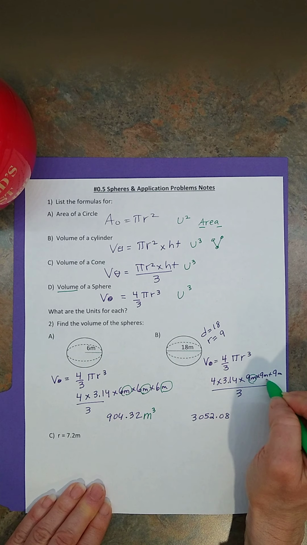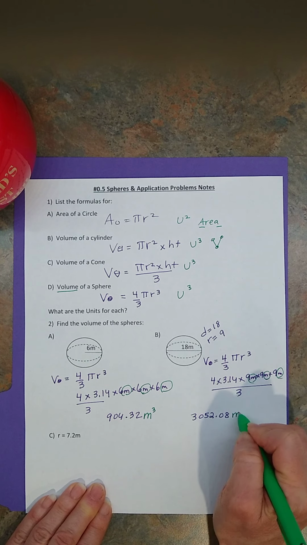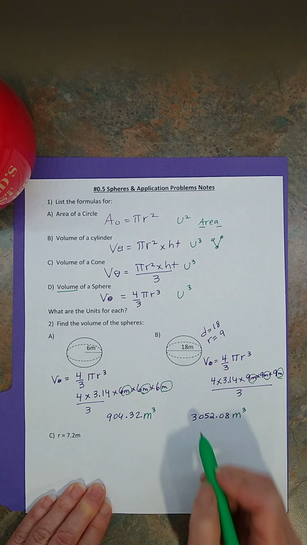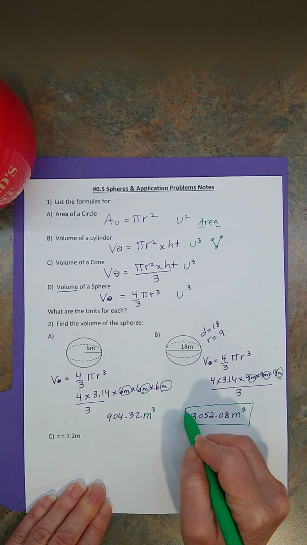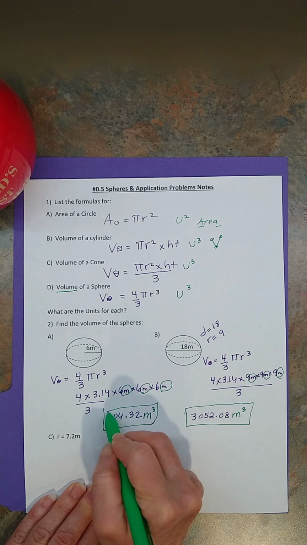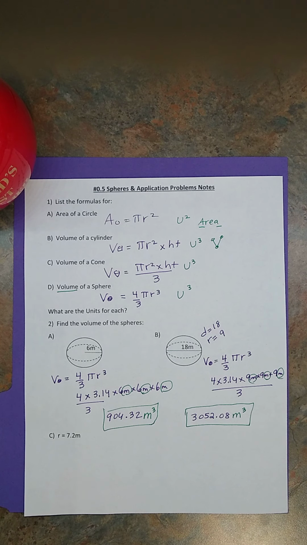You get 3052.08, and you've got meters, meters, meters, which is what gives you your meters cubed. And again, doing that meters times meters times meters is going to help you out tremendously. Okay, so it's not just a step that wastes time. It helps you to see what's going on here, and also to make sure that you're not making that error of only multiplying by r squared. Okay, go ahead with letter C.